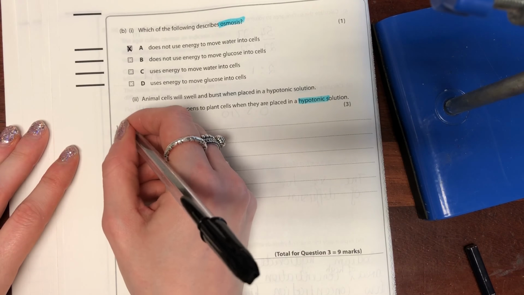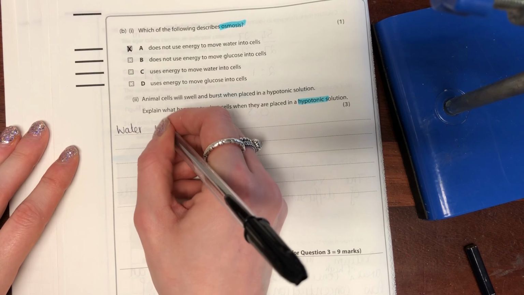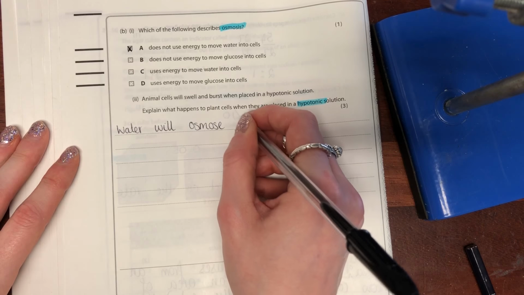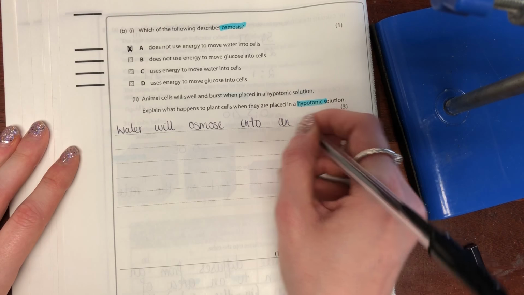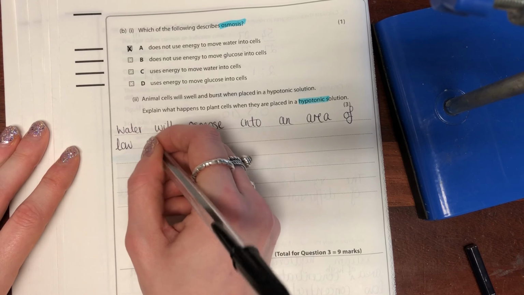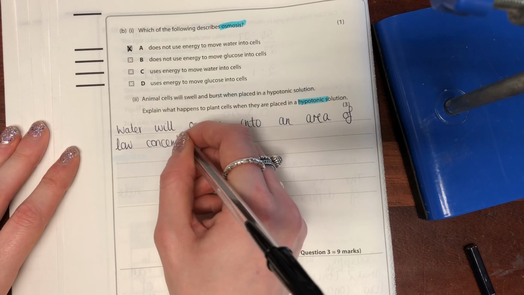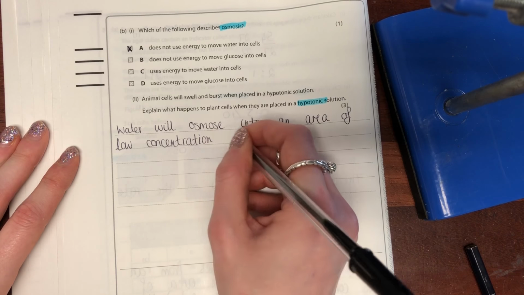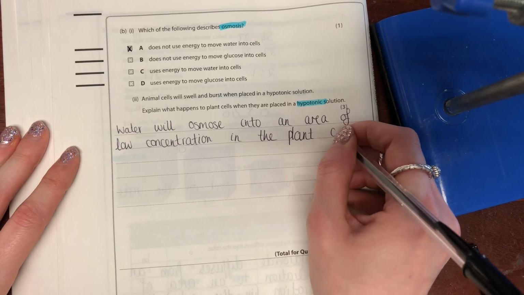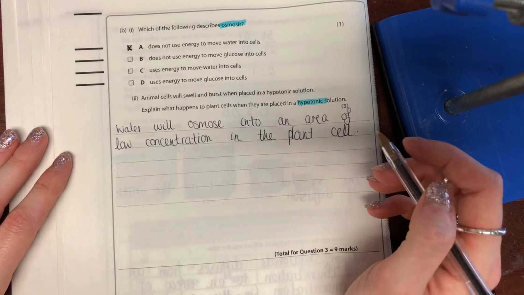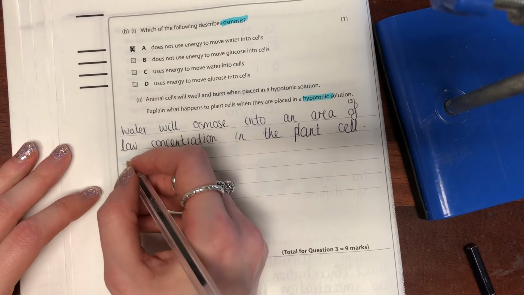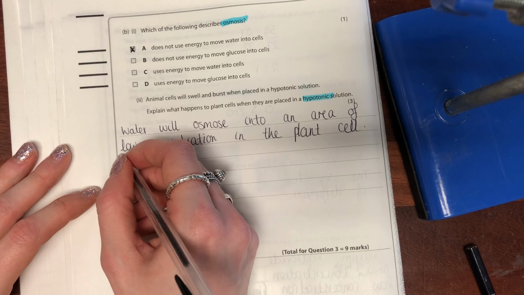So for plant cells, a similar thing will happen. Water will move into the cell by osmosis. So water will osmose into an area of low concentration in the plant cell. However, our plant cell will not burst, and a few people managed to get 1 mark for this. The plant cell will not burst because plant cells have cell walls.